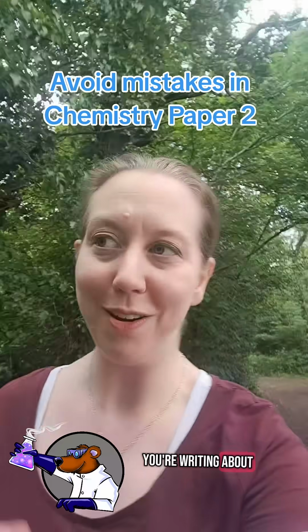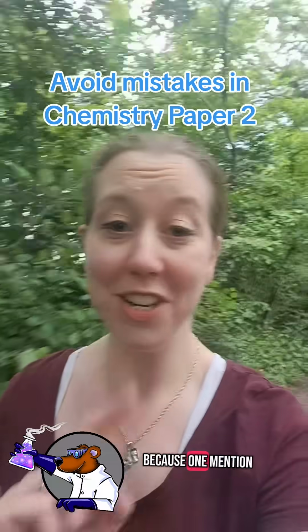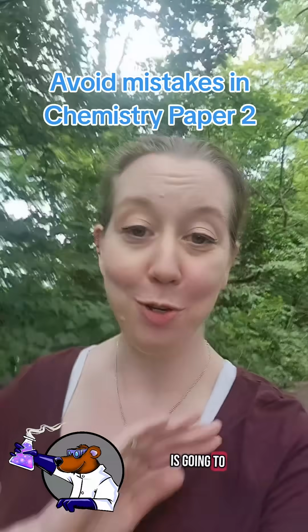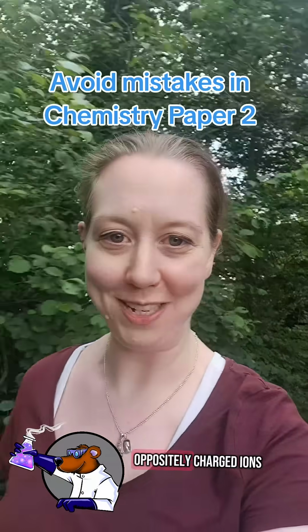So if you're writing about sodium chloride, you don't want the word molecule anywhere near your answer, because one mention of intermolecular forces is going to remove all the credit that you got for those strong electrostatic forces of attraction acting in all directions between oppositely charged ions.